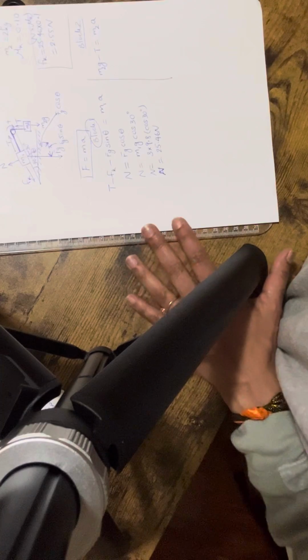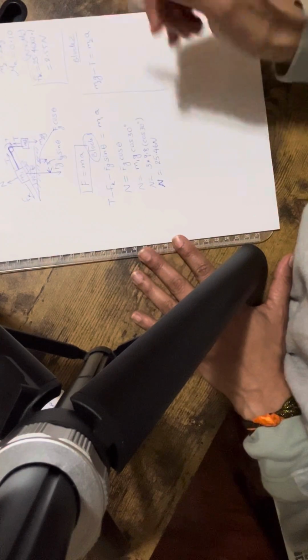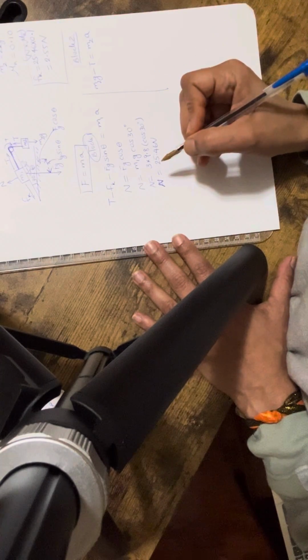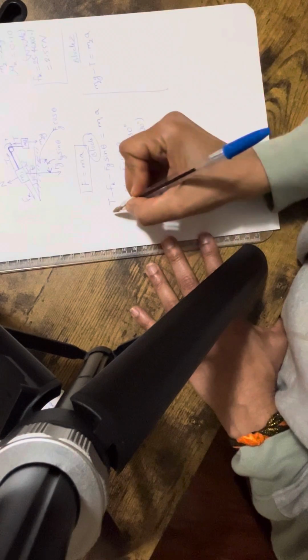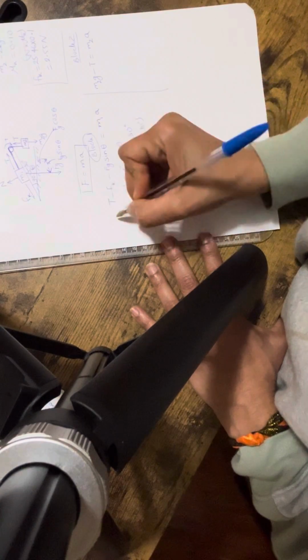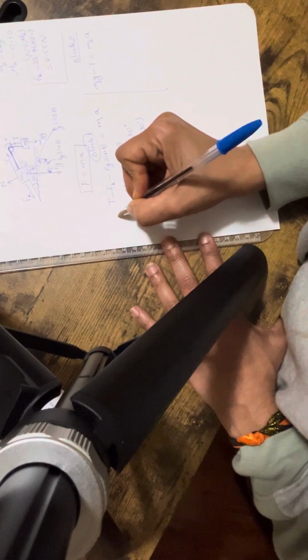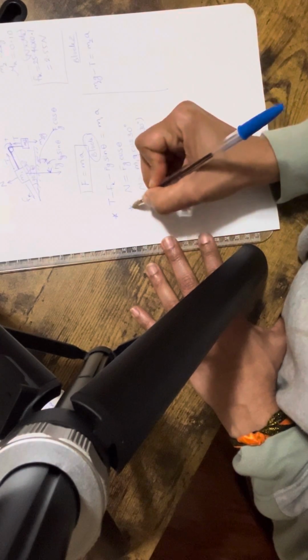Now it should be mostly plugging in the numbers and trying to get the answer. So we have two things on block M1, right? So this one and this one.